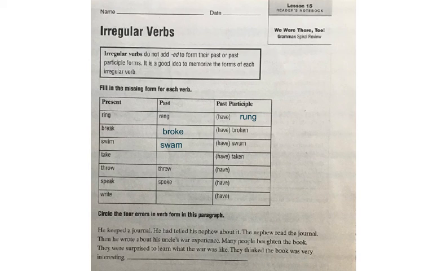He keeped a journal. We're going to go ahead and do this first one together. He keeped a journal. Well, we know that the word keeped doesn't sound right, right? Keep is an irregular verb, and the past tense form of keeped is the word kept. What it should say is he kept a journal. So on the line, you're going to write the word kept. Okay? So it would be he kept a journal.